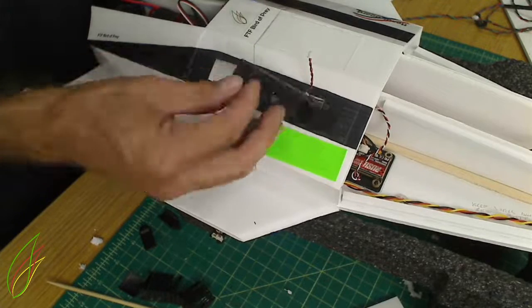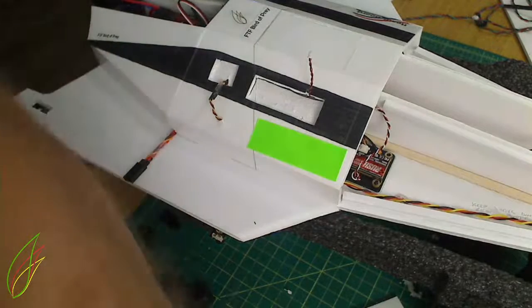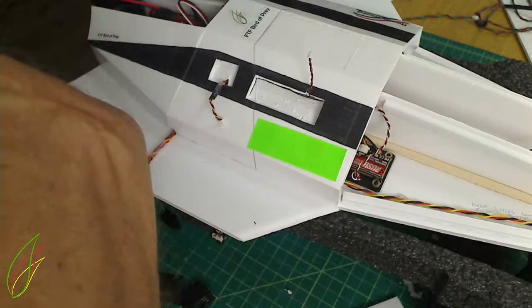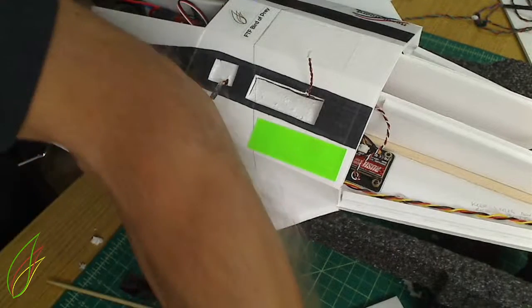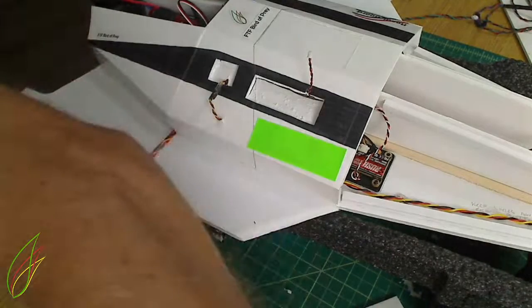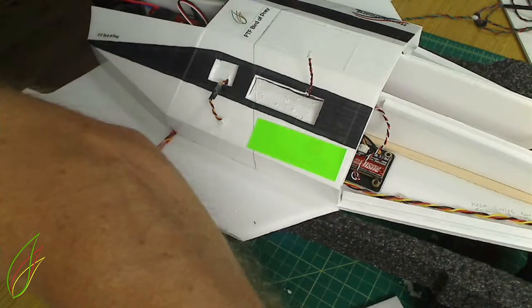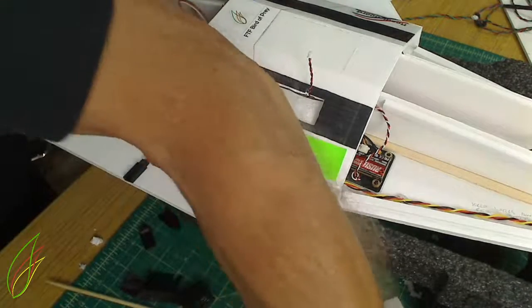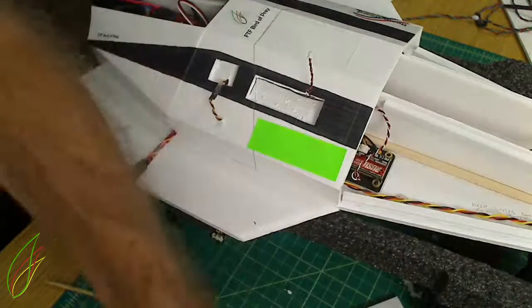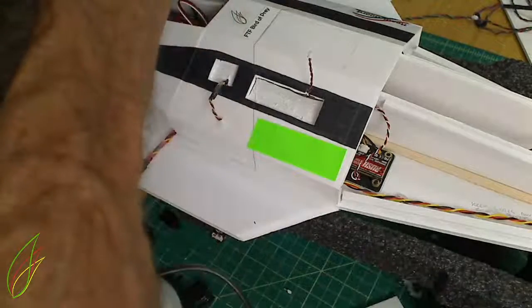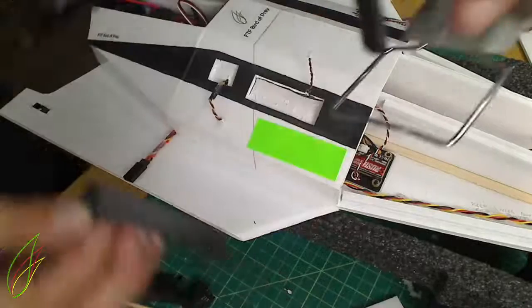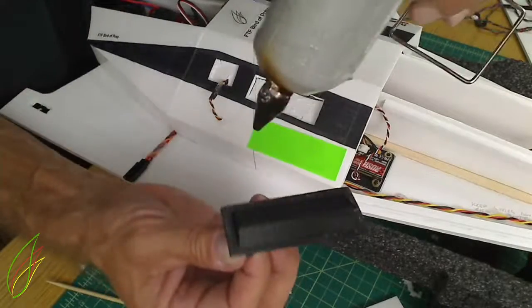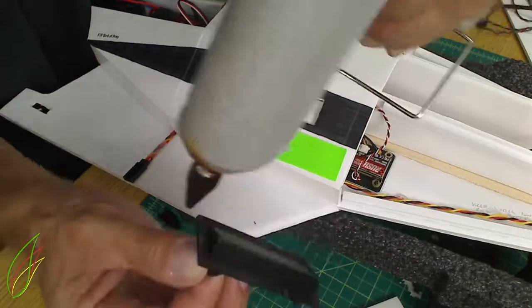Alright, this one I think we should glue in. Do our first gluing of the day, 2 hours into this 2-hour live stream. Here we go. It's terrible, but that's why it takes me so long. Okay, so we're going to just put some glue. We don't need a lot.